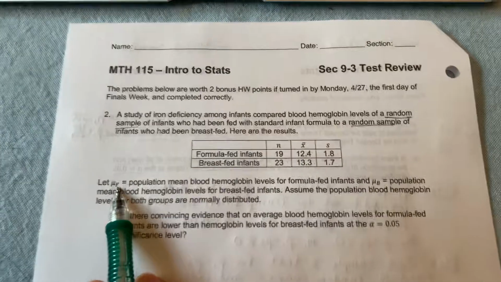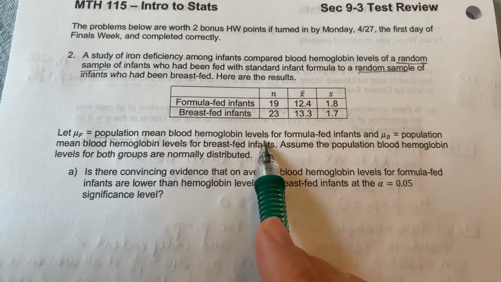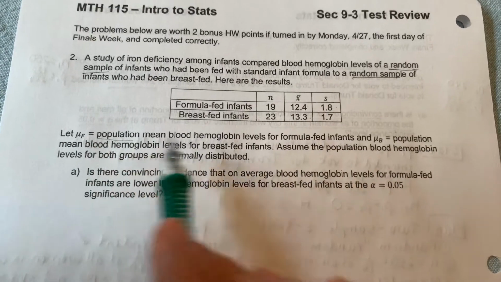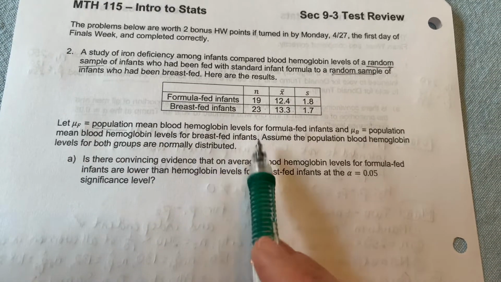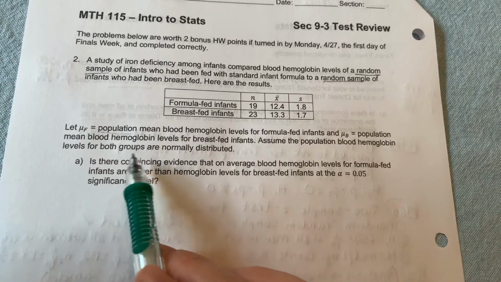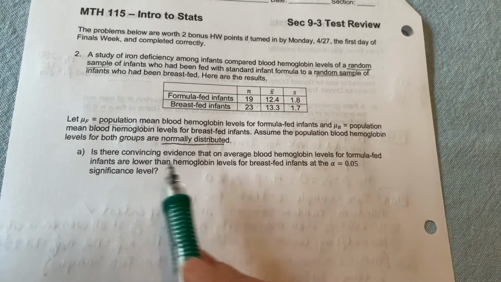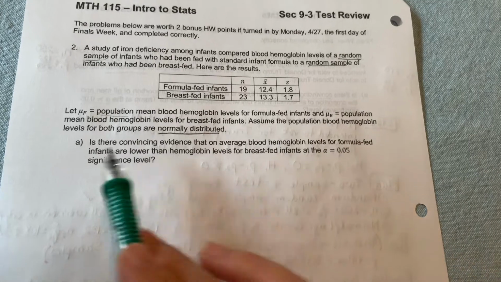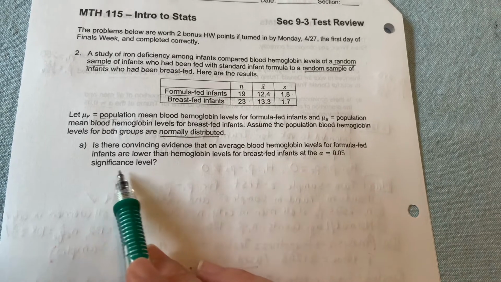So it says let mu sub f equal the population, right, goes with mu, mean blood hemoglobin levels. So mean is average, the population average of the blood hemoglobin levels for formula-fed infants. Makes sense, F for formula. And mu sub b equal the population mean blood hemoglobin levels for breastfed infants. Again, makes sense, B for breastfed. All right, so assume the population blood hemoglobin levels for both groups are normally distributed. Okay, that's interesting. So is there convincing evidence that on average, blood hemoglobin levels for formula-fed infants are lower than blood hemoglobin levels for breastfed infants at the alpha equals 0.05 significance level?